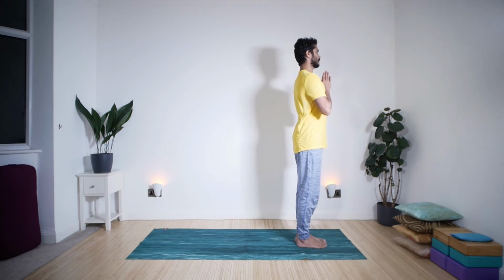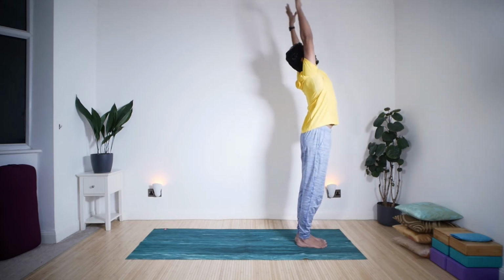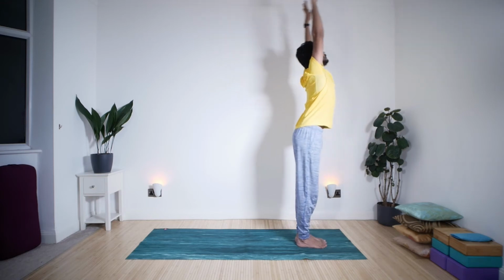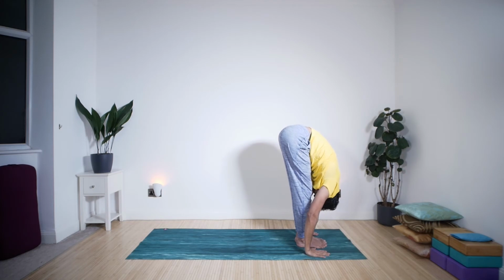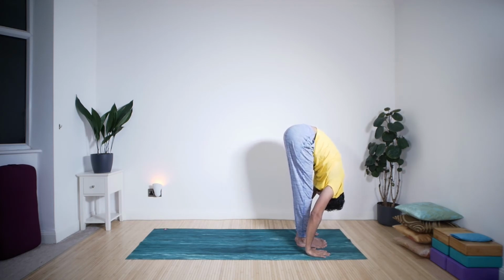And when you're ready, inhale and exhale, palms to the heart center. Inhale, reach your arms up and arch back. Exhale, folding forward with a straight spine. Place your hands on either side of the feet. And breathing here, keep the weight on the toes.